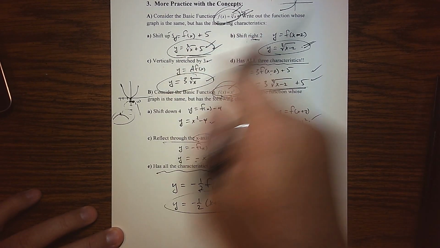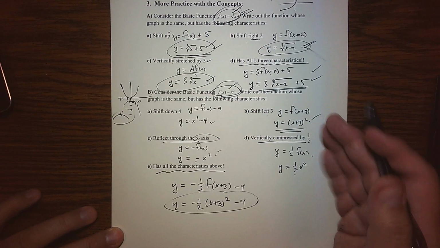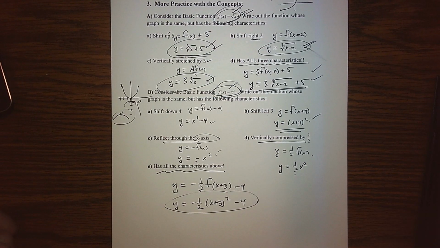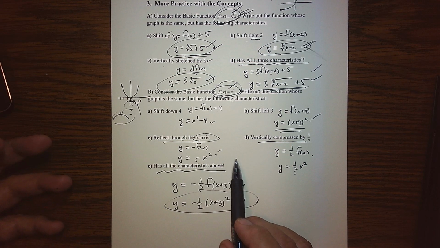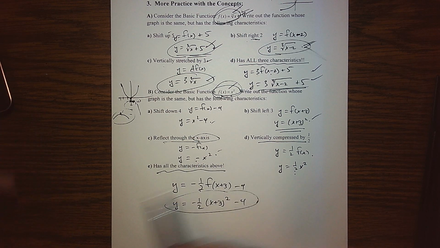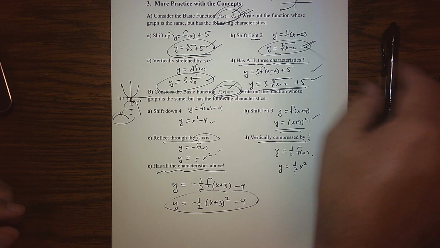So I have 4 different ways to write the cube root of x up here, and I actually have 5 different ways to write the x squared function. Of course, there's an infinite number of answers depending on how far up or down you want to shift, how far left or right you want to shift, how much you want to vertically stretch or compress, do you want to reflect through the x-axis, do you want to reflect through the y-axis, do you want to put it all together. So lots of ways to manipulate our basic functions. That's just a start. We'll do more coming in some videos soon.